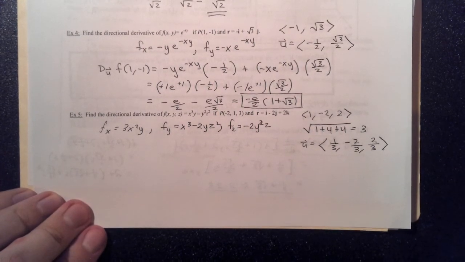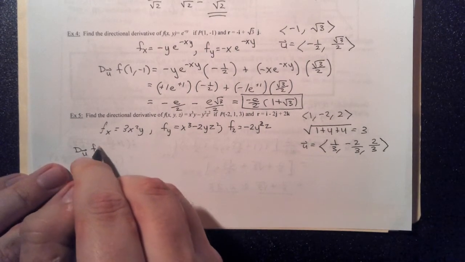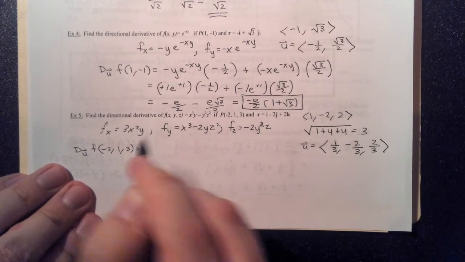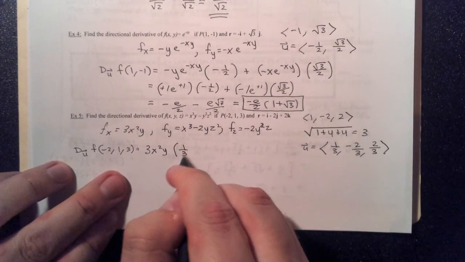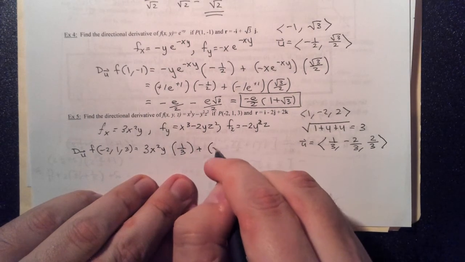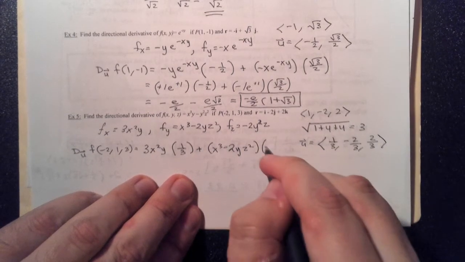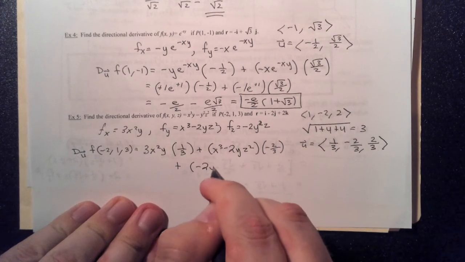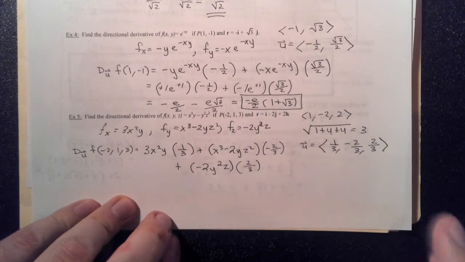So for my directional derivative, I'm going at the point negative 2, 1, 3. I'll have 3x squared y times 1/3, plus x cubed minus 2yz squared times negative 2/3, plus negative 2y squared z times positive 2/3.